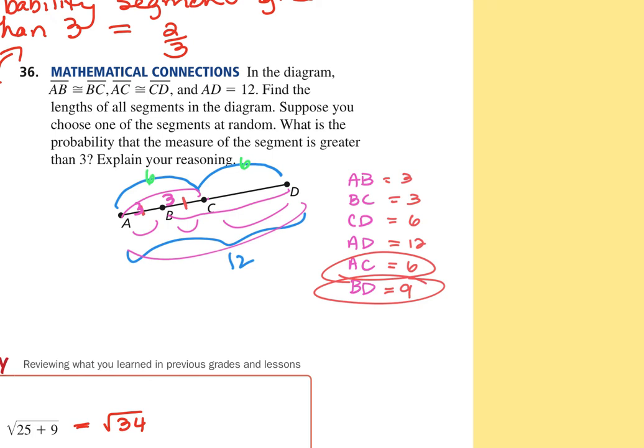Well, this is the whole segment, which is why I think it's not counting. No, it is. This one and this one is 4 out of the total number of segments, which is 6, which makes it 2/3.